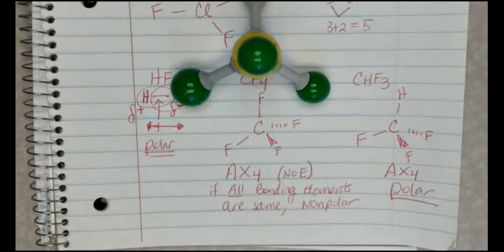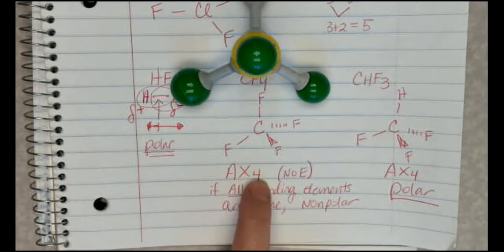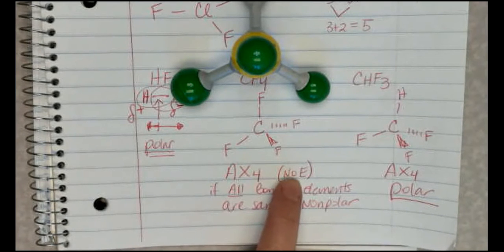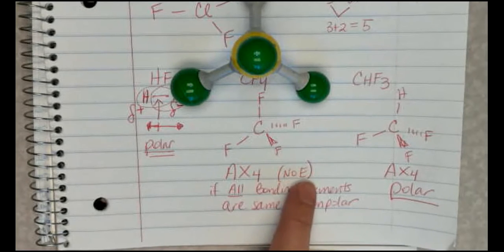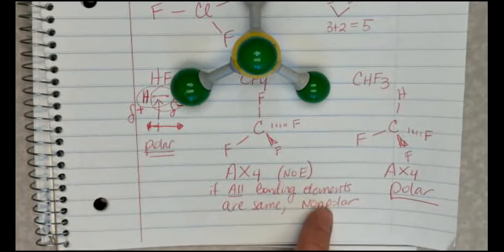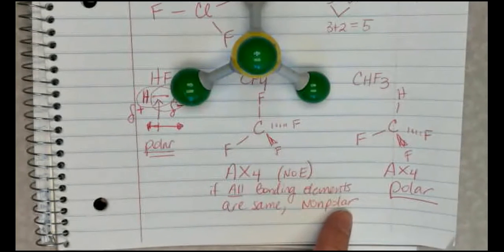So when we look at polarity, typically what you want to just sort of conceptualize is if a molecule can be nonpolar, right, an even distribution of electrons around the entire molecule, you want to look for an AX something with no E, right: linear, trigonal planar, tetrahedral, trigonal bipyramidal, octahedral, no lone pairs on the center element. And if all bonding elements are the same, it's going to be nonpolar. The exception to that, there's a couple. Of course there are, right?